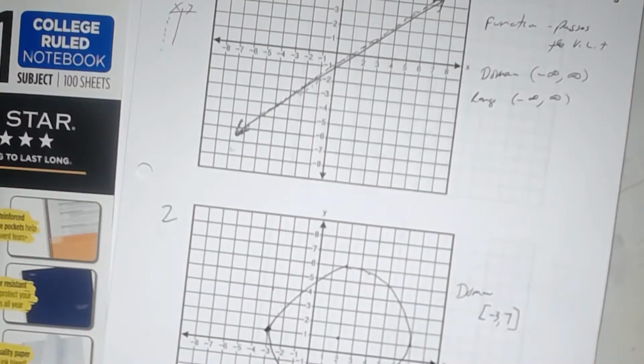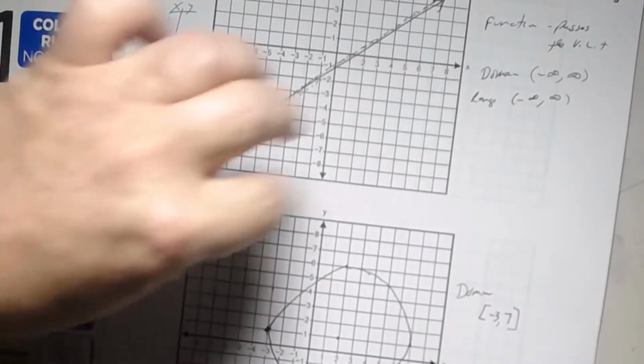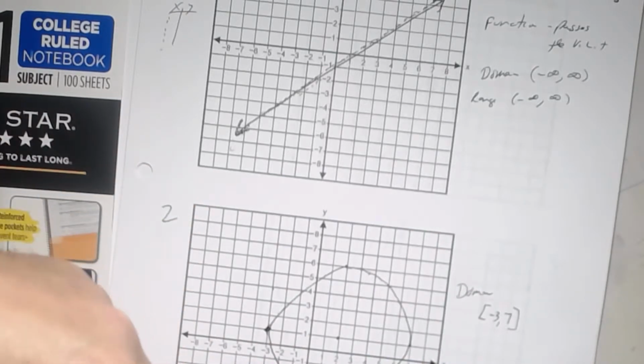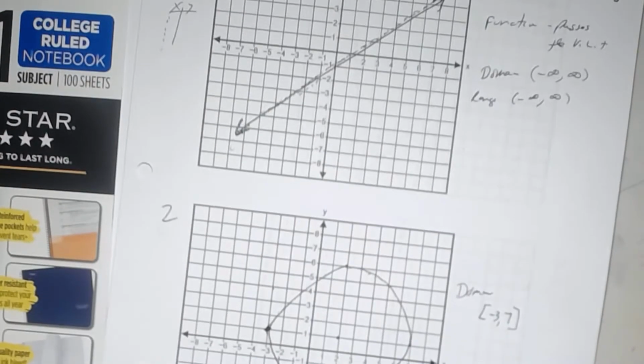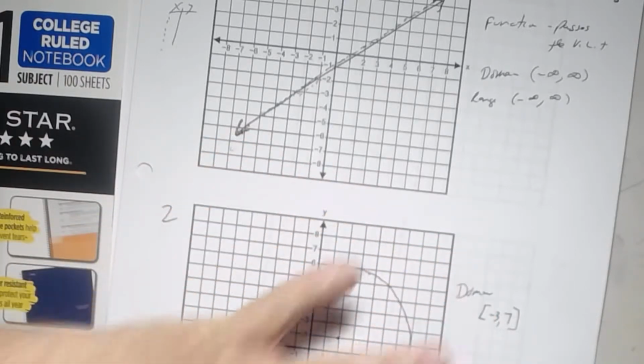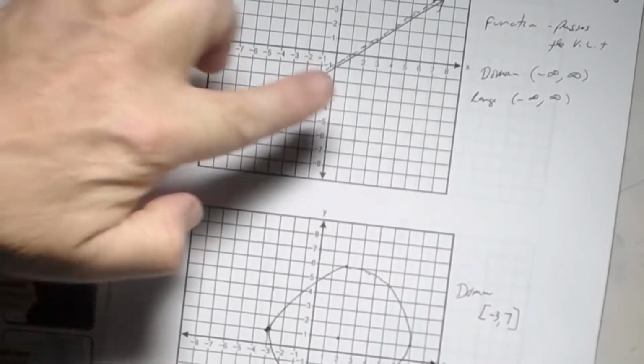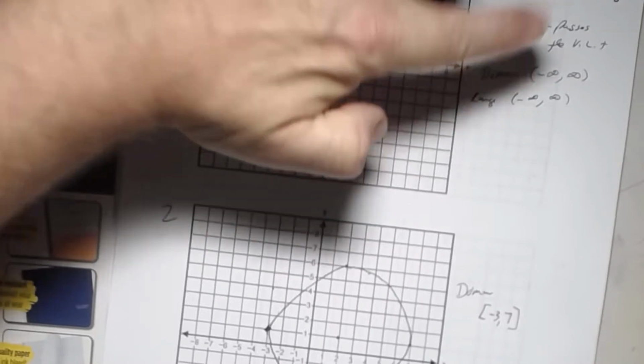Now next semester, you're going to notice there are some graphs that have holes in them. In that case, some of this will be parentheses and some will be brackets. That's going to be next semester. But for us right now, everything's going to be brackets, except for infinity or -infinity.